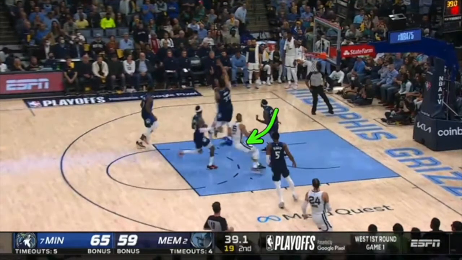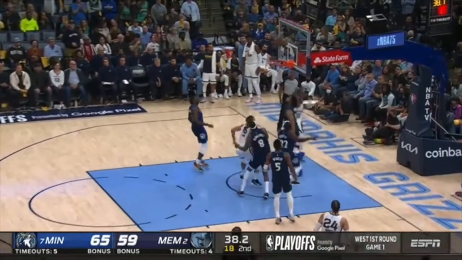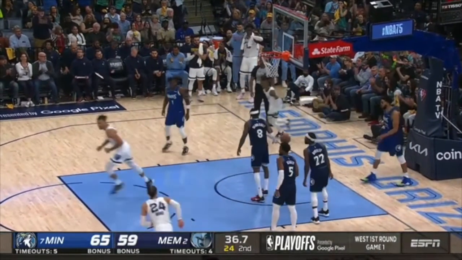You know this Ja Morant layup's coming up. Box this player out. Use your butt. Get low. Push him out of here. But you do nothing. You do absolutely nothing, so it's an easy putback.